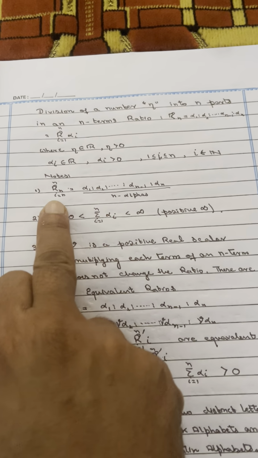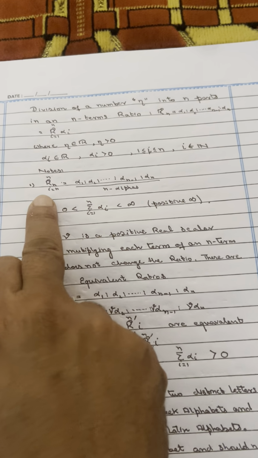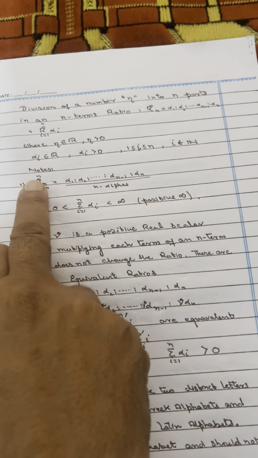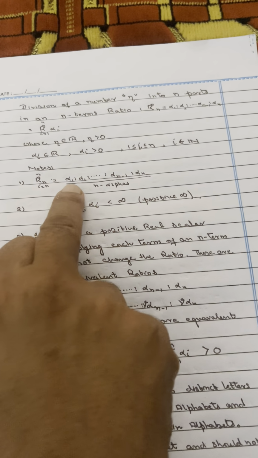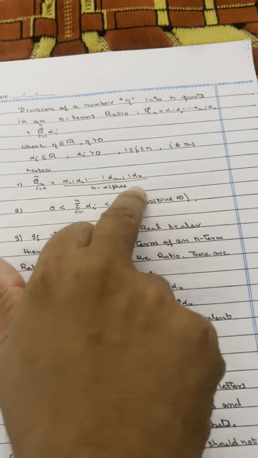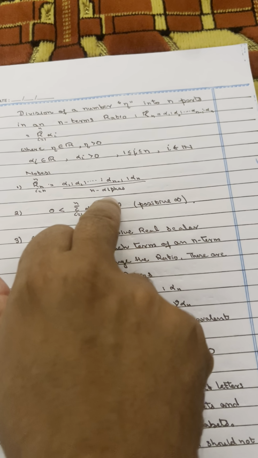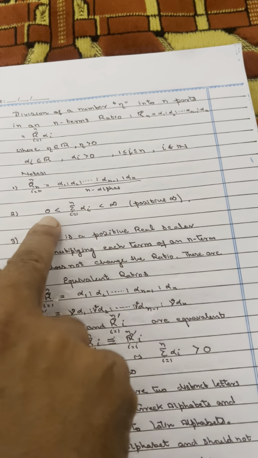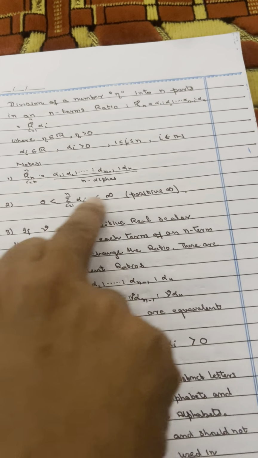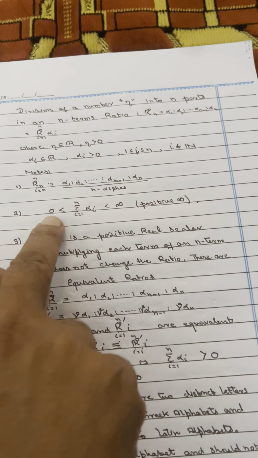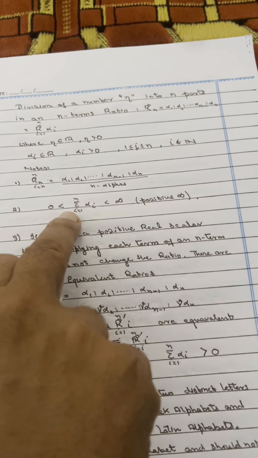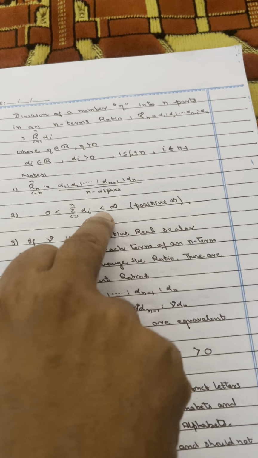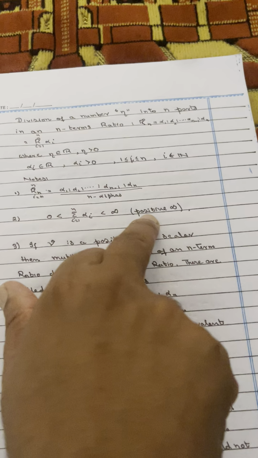Now we can write it as follows. These are the notes. So the ratio of i from 1 to n. Then how many terms are there? There are n alphas, and each one is strictly greater than 0 and may be a real number. So this is 0, and now the basic condition we are using: 0 is less than the summation of i equal to 1 to n of alpha i, and that is less than infinity, that is positive infinity.